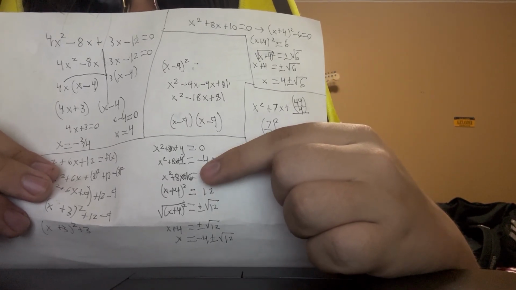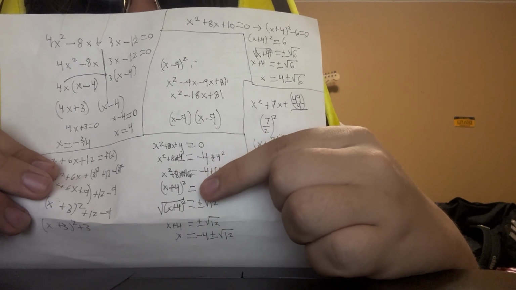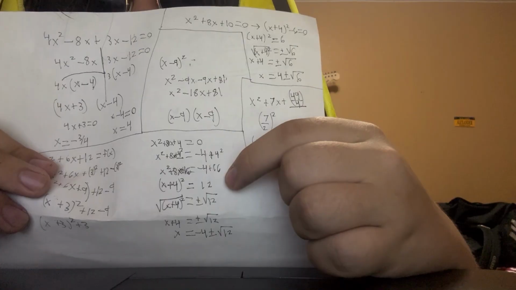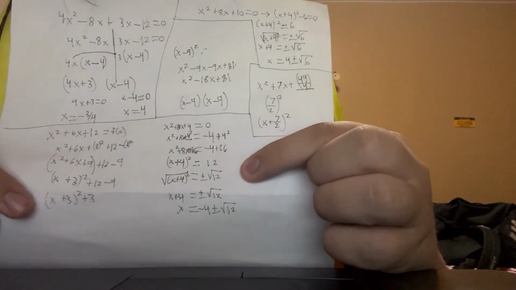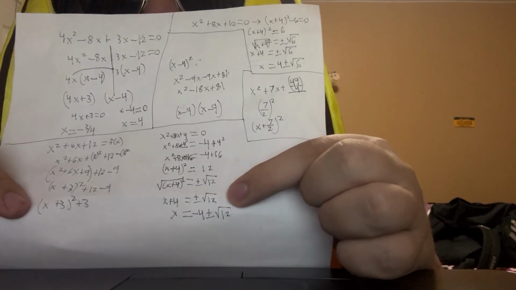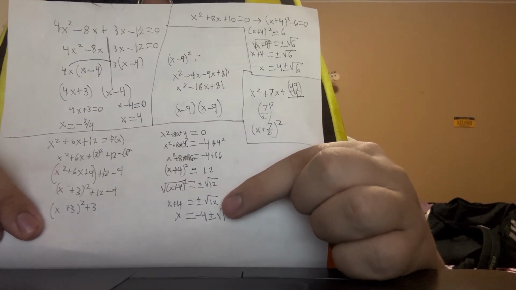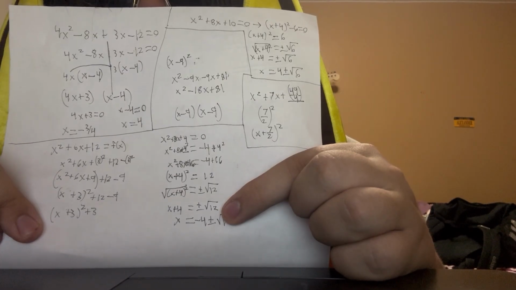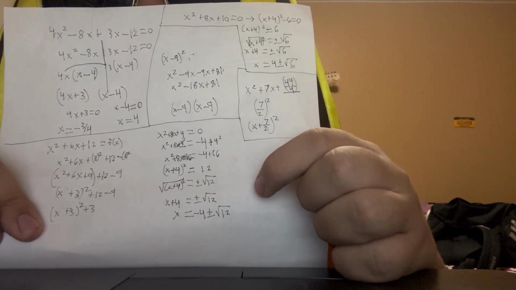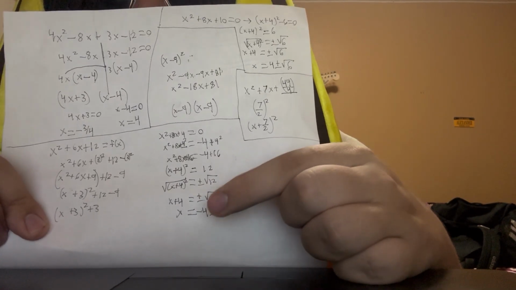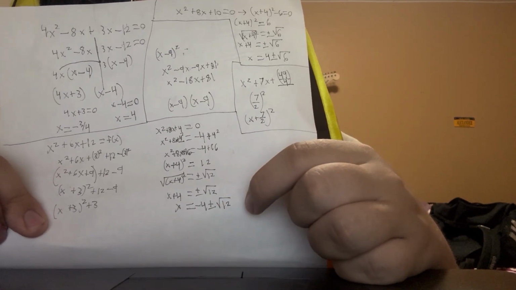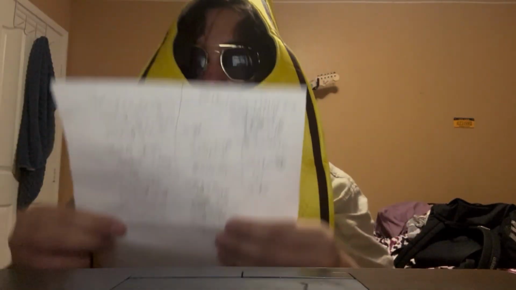Then after we do all that, we can form a perfect square, meaning x plus 4 squared equals 12. Then we square root both sides, getting plus or minus the square root of 12 equals x plus 4. And then we simply subtract 4 from both sides, giving us the solution of x equals minus 4 plus or minus the square root of 12. This is essentially how the square root method works.